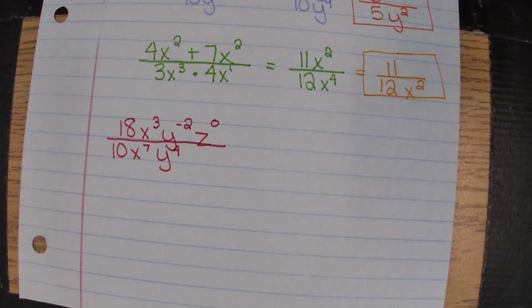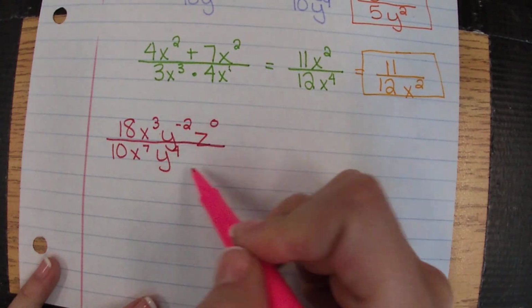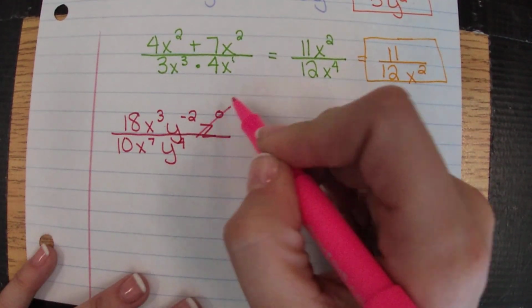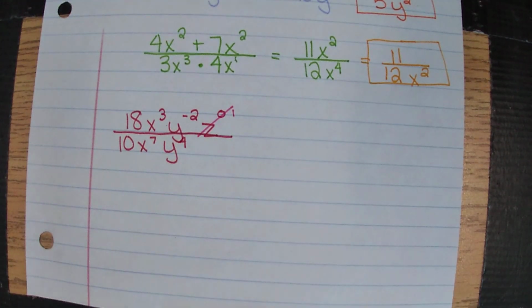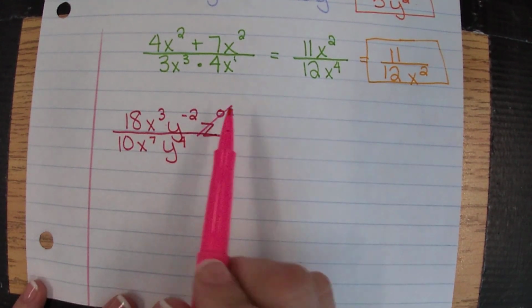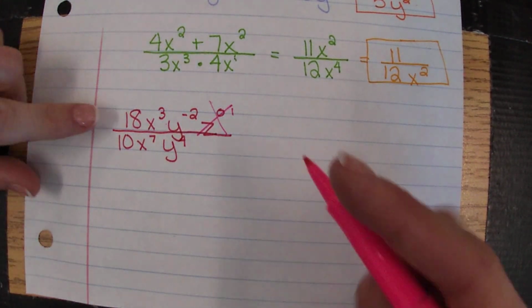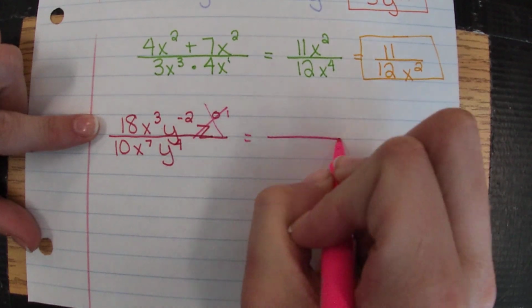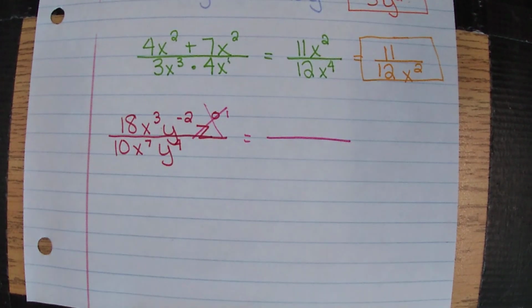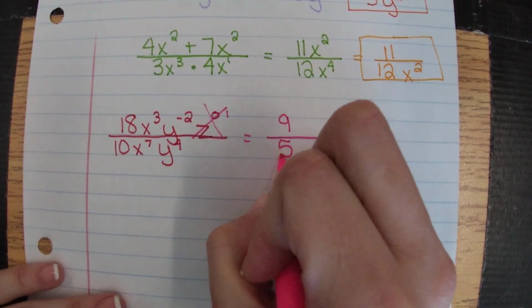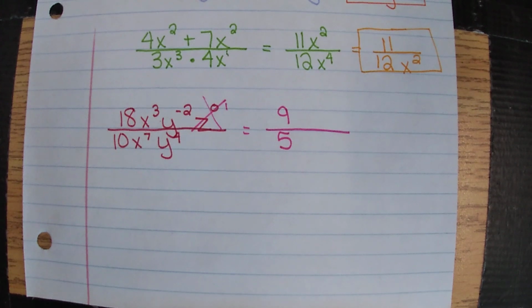Now, in my brain, if I ever see something that's to an exponent of 0, I tend to take care of that as soon as I can. And so I just turn that into the 1. I don't need to say 18 times 1, so it just goes away. Okay, I also might say, well, I see 18 over 10. I know I can reduce that. So those are both divisible by 2. So that gives me a 9 over 5.